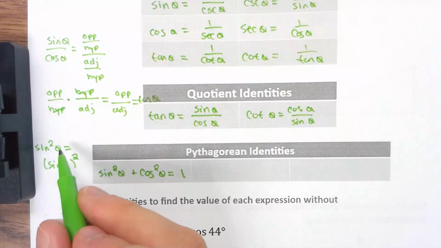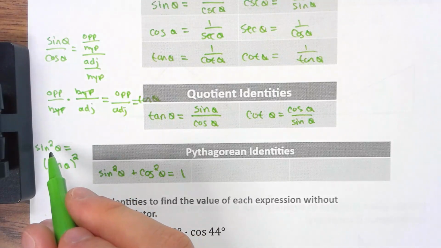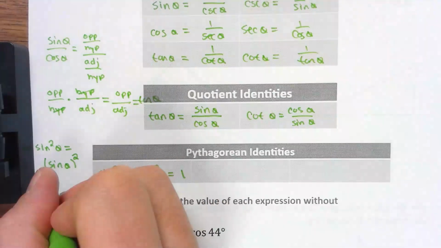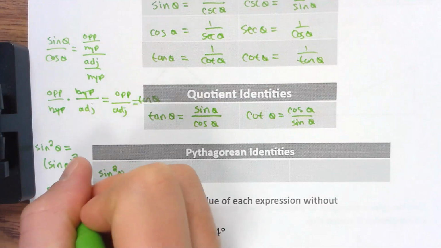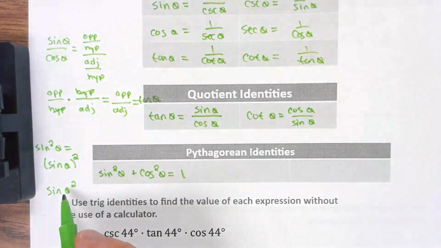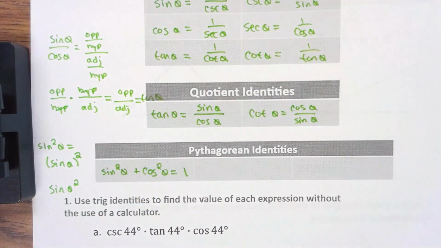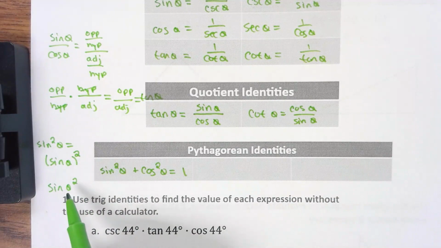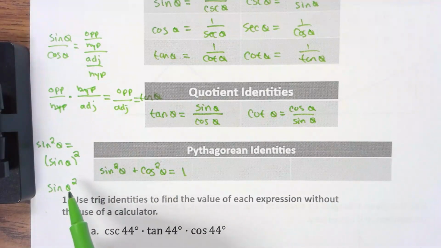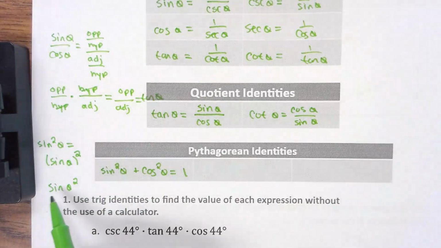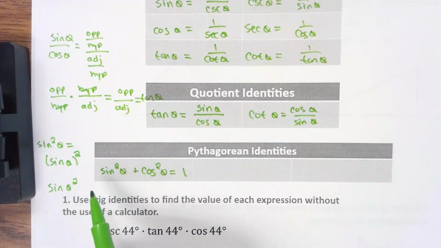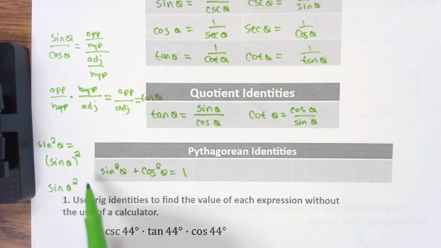The reason that we put this squared after that sine is so that we don't get it confused with this. When I see sine of theta squared without parentheses and with the squared towards the end of that term, I'm wondering, is the theta being squared, so the angle, and then I take the sine of it? Or do I take sine of theta and then square the value? That's why you don't typically see sine squared of theta written in this way.